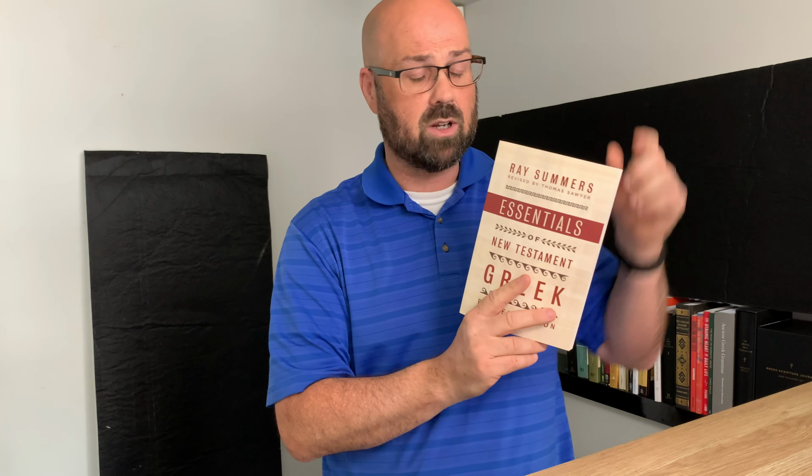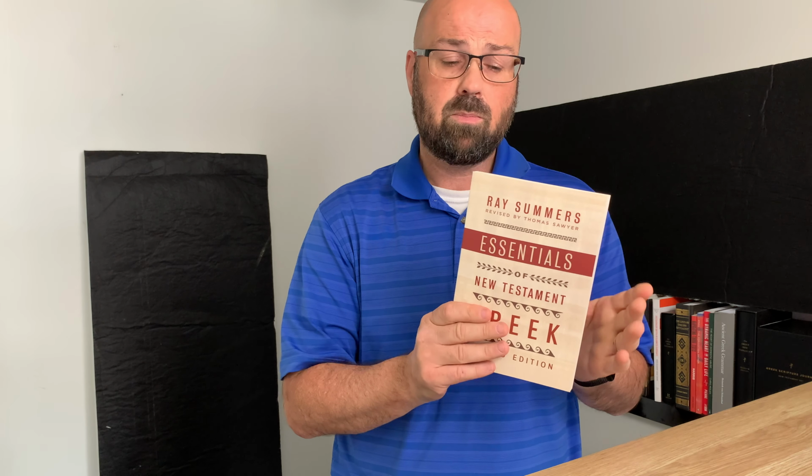So some grammars are a lot shorter. For example, Ray Summers' grammar, which I reviewed, and I'll leave a link to this up here. This grammar is much more concise, but that leaves it so that there's not as much explanation as you might like. And when you get a concise grammar, a grammar that doesn't have all the explanation, a second grammar that has much more explanation is often very, very helpful.